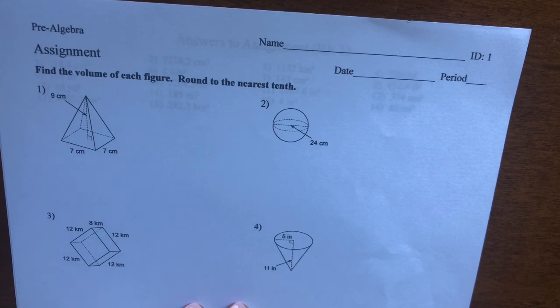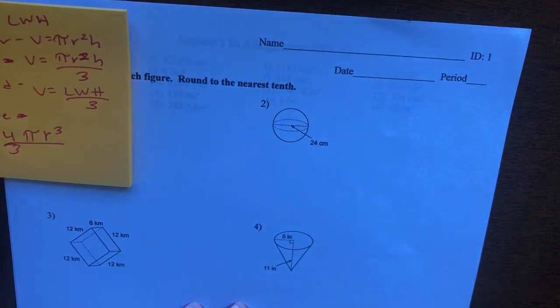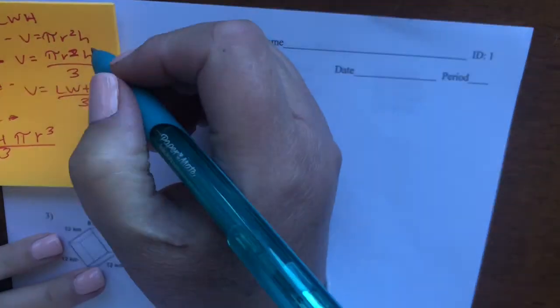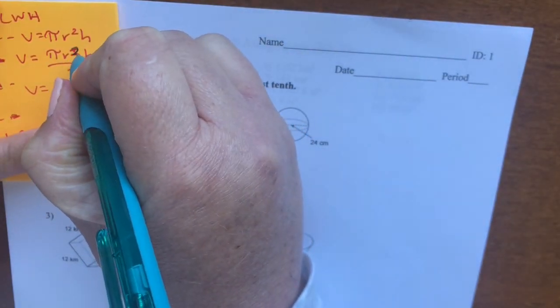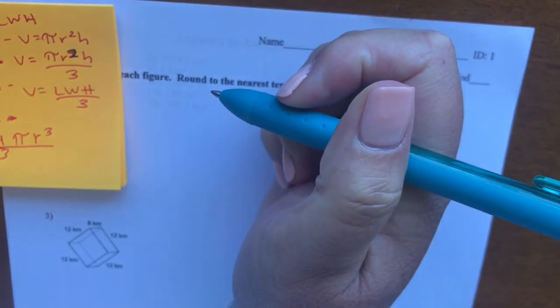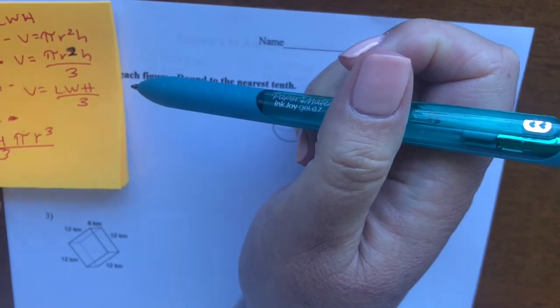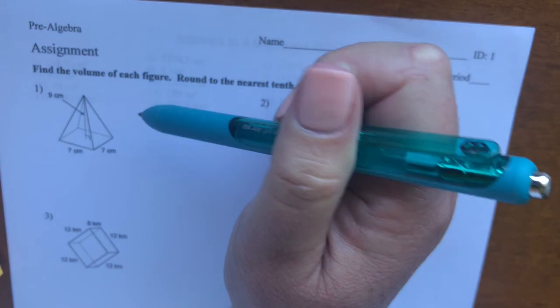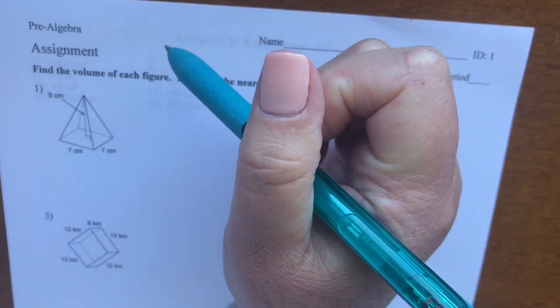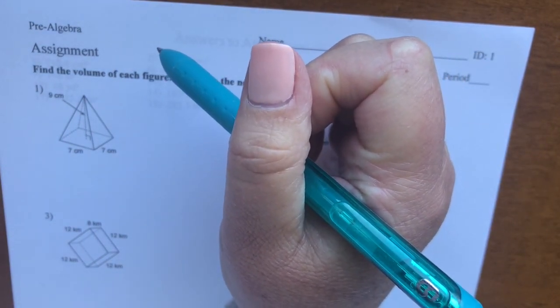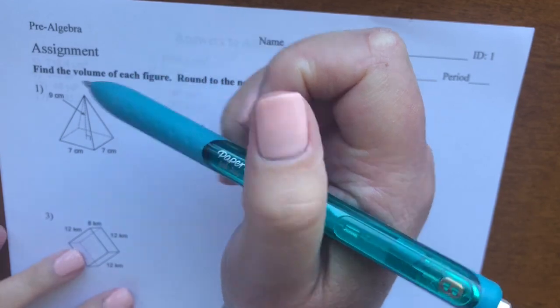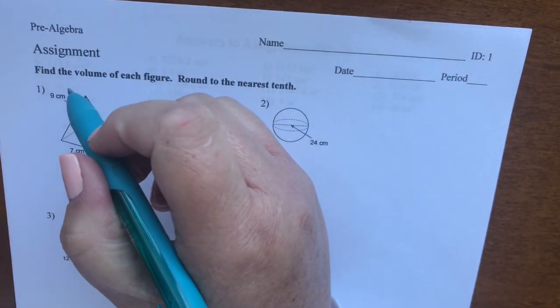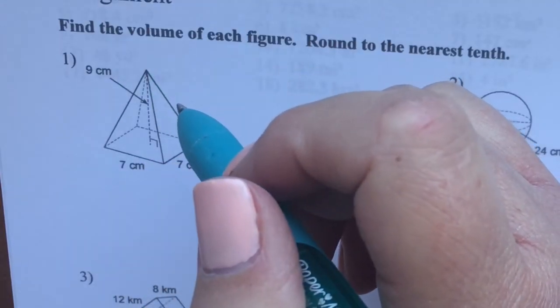First thing, I have a little cheat sheet. I always laugh when I say that, but I have a little cheat sheet here that gives me all my formulas. So every time I do a problem, I'm going to look at my sheet, find my formula, write it down, and then use the formula to solve my problem. So my first problem here, number one, is a prism. So it's not a prism, it's a pyramid.